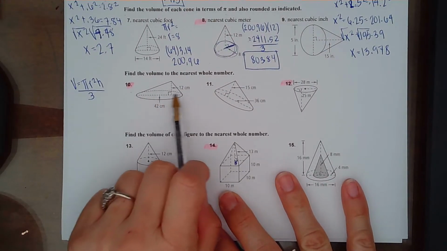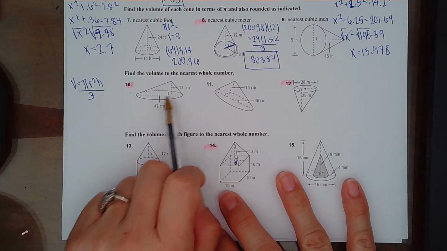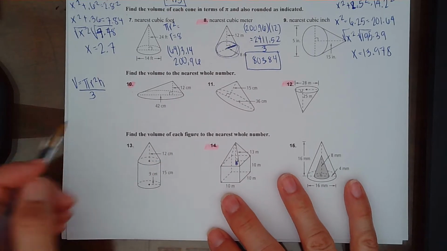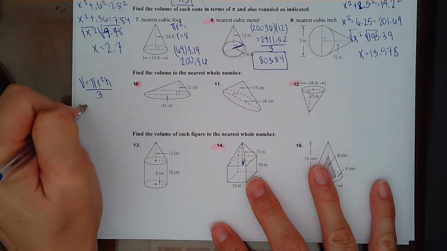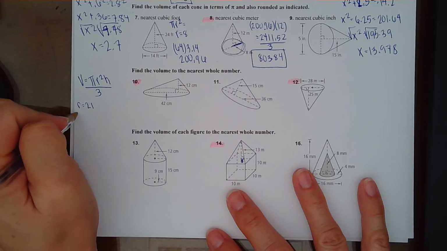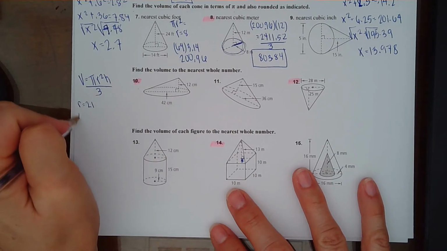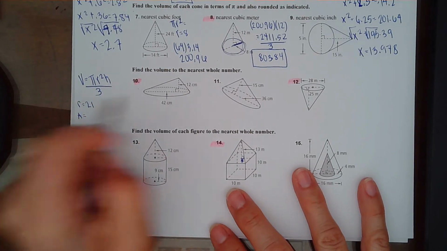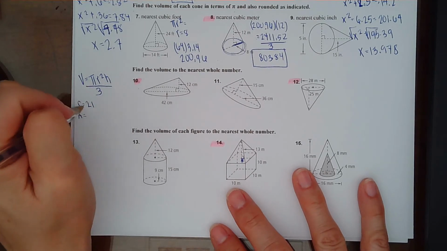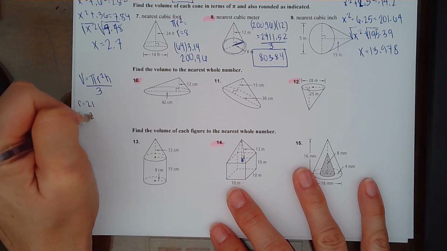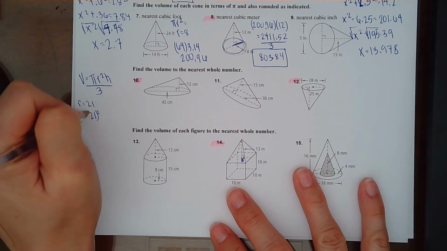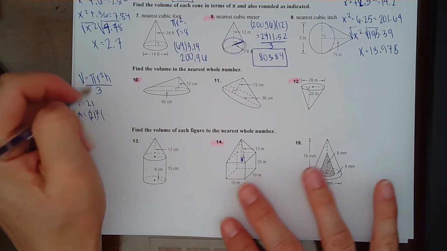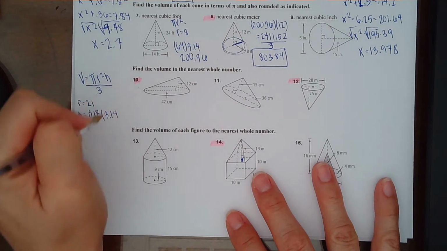Okay, so I'm going to assume that this whole thing, 42, is my diameter, which would mean that my radius would be equal to 21. So in order to find the area of my circle, I'm going to take 21, square it, and multiply it by 3.14.